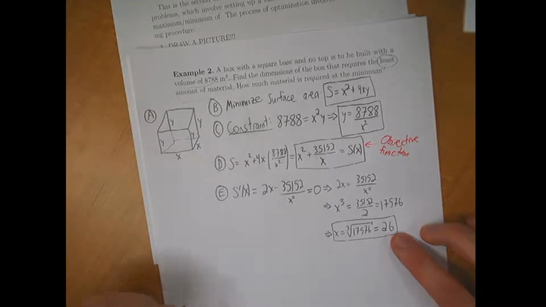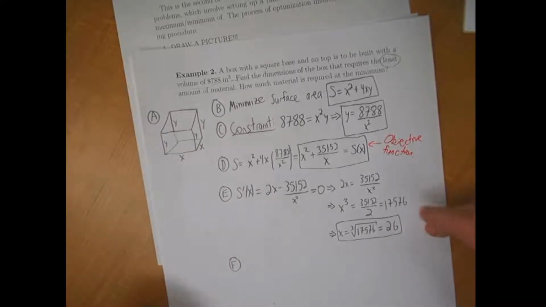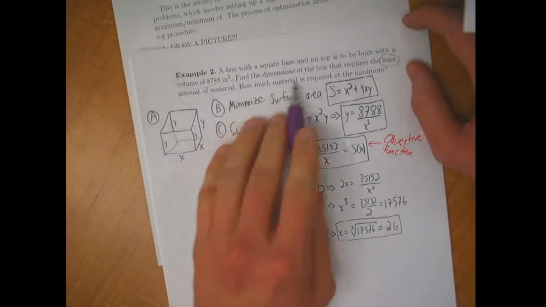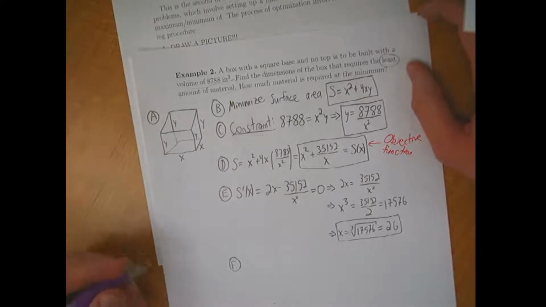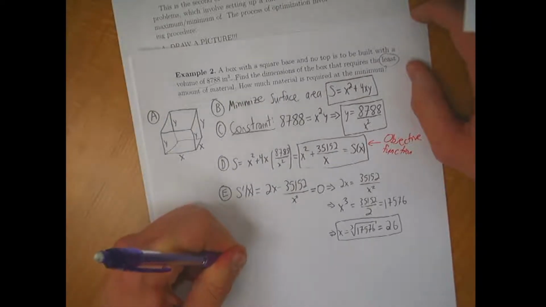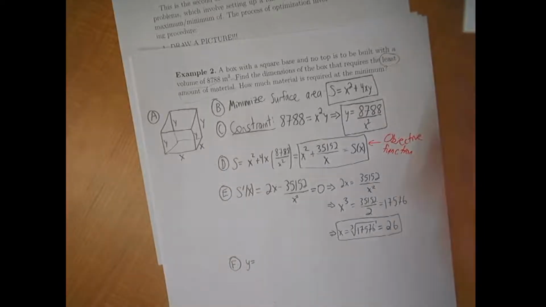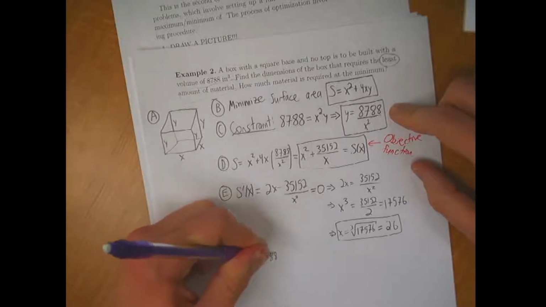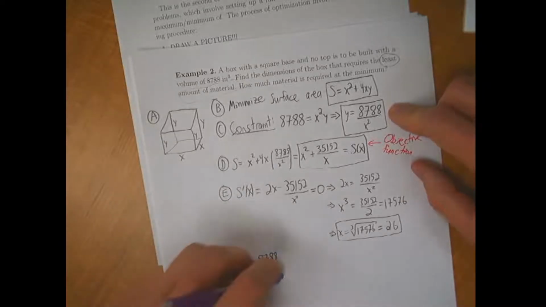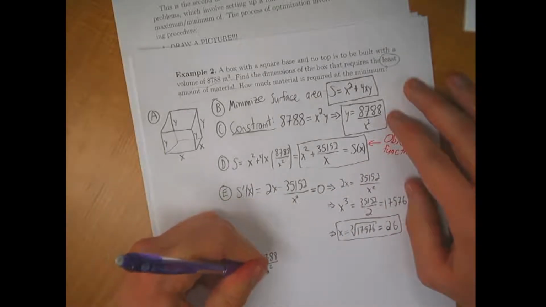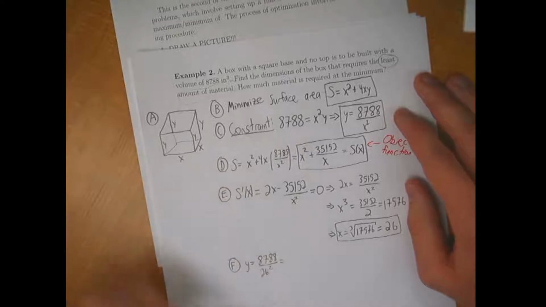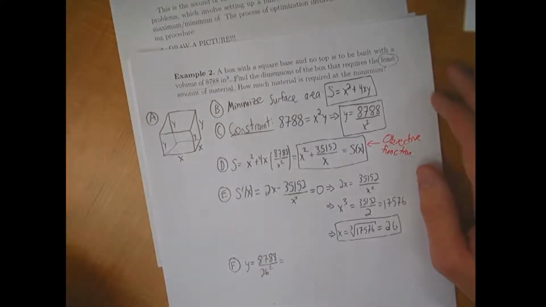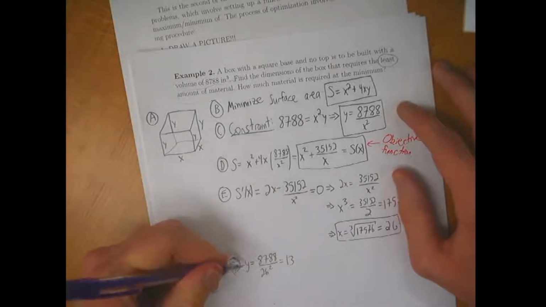So we have that, and then f. So that tells you the dimensions of the box that gives you the least amount of material. So that's one dimension. Then the next dimension should be y. So if we let x equal 26 in our constraint here, that means we have 8,788 over x squared, which in this case is 26 squared. Okay. So then if you plug this into a calculator, you should end up with something relatively nice. 13. Yeah, which is 13, right? Okay.